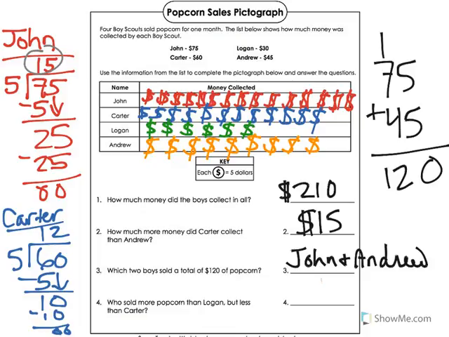So it's either got to be Carter or Andrew, and Andrew sold more than Logan, but he sold less than Carter. So therefore, Andrew is our answer for number 4, and that's it.